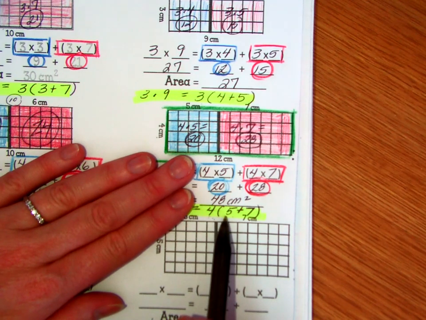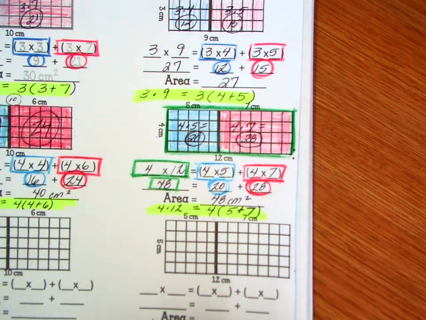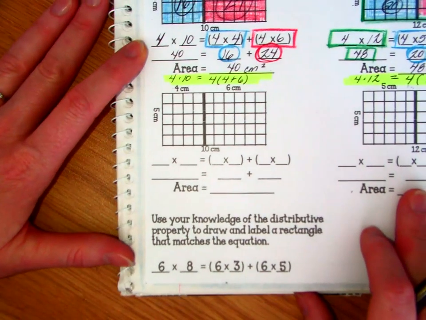The other two factors are summed together on the inside of the parentheses. This is how we rewrite the expression. On to the next one.